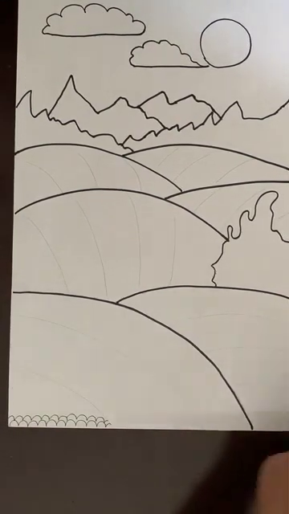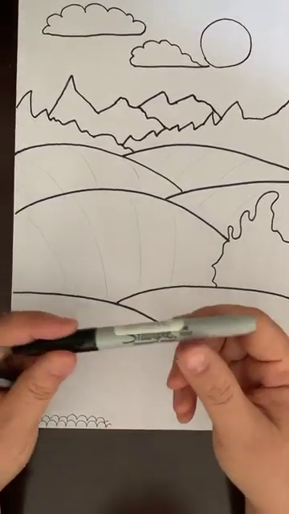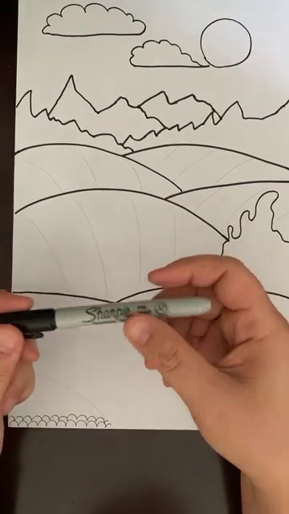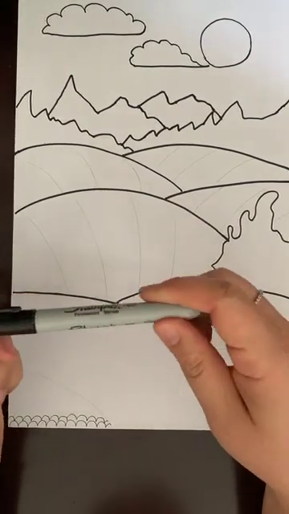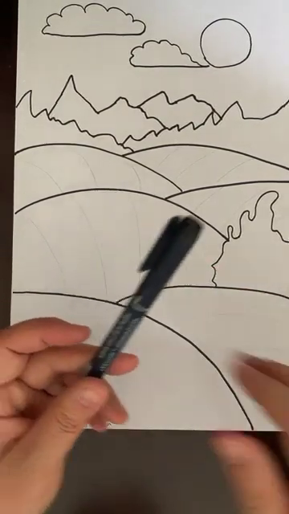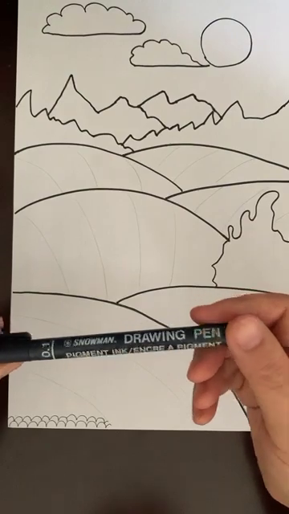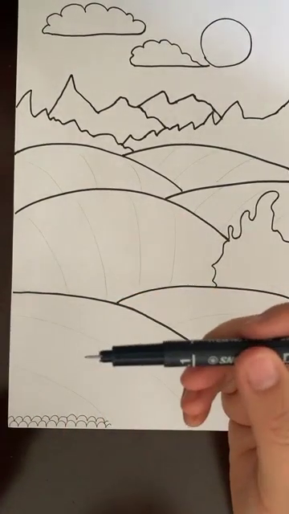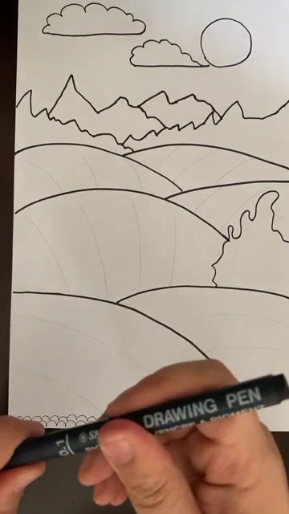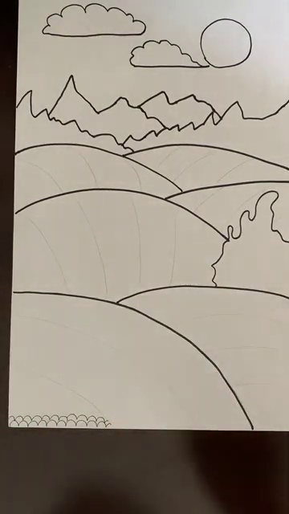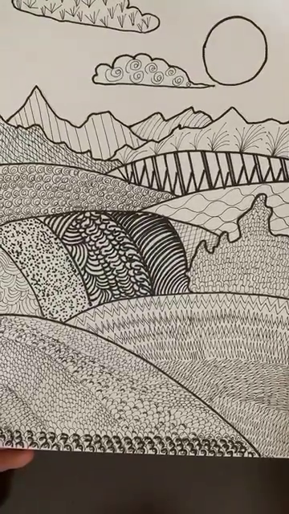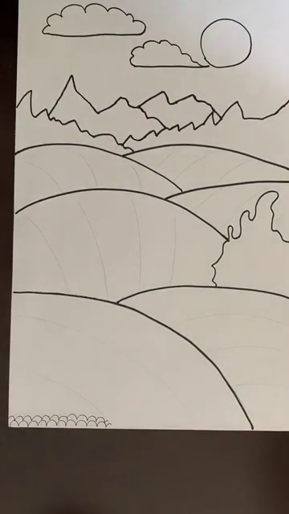And I have used two different markers here. I've used a thicker Sharpie marker here like this. When you use this, you want to turn on your AC or open your window to get some ventilation in because it kind of smells. And I've also used this drawing pen, which is a very fine marker here. It's super, super fine. And so I've used both of them. And so I recommend you do that. So that way you can have some thicker lines and you can have some thinner lines.